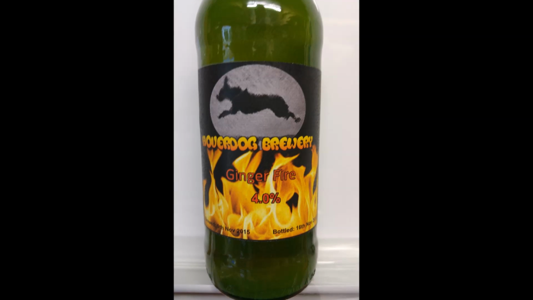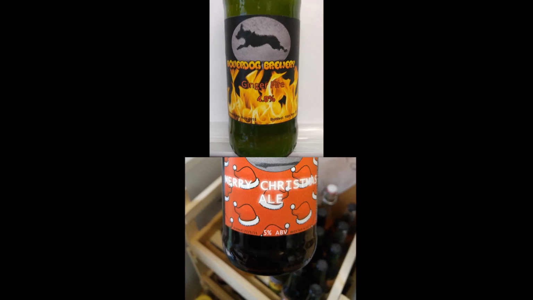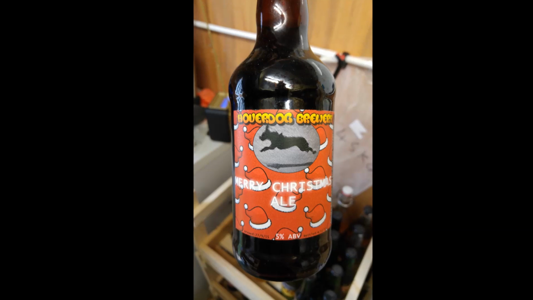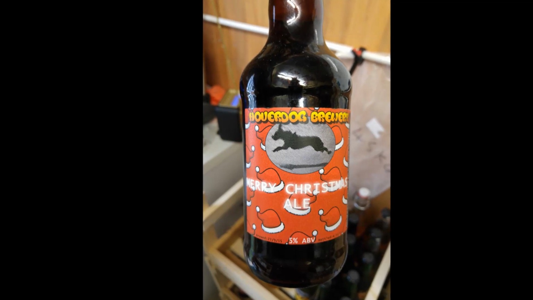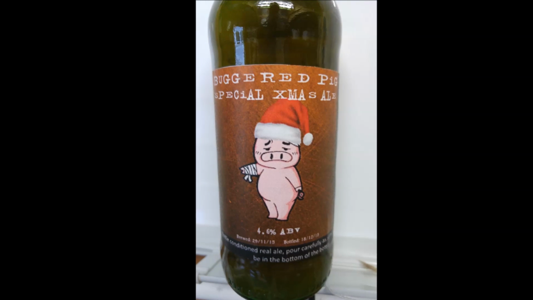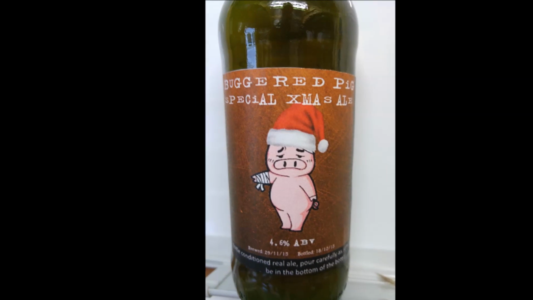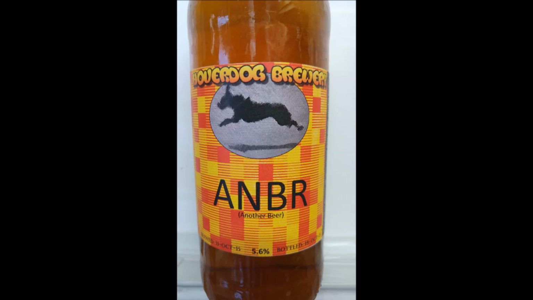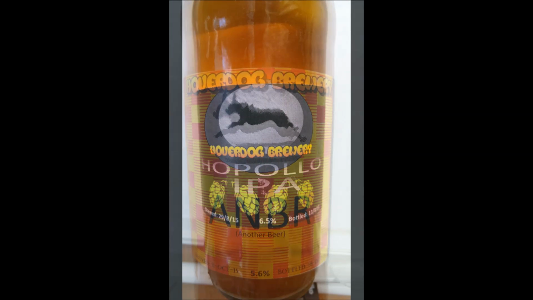There's been a little bit of interest in my labels, so I thought I'd show you how I create them. So here we go, here's a few examples. I like to put labels on my bottles. It's just good to give them away as well.